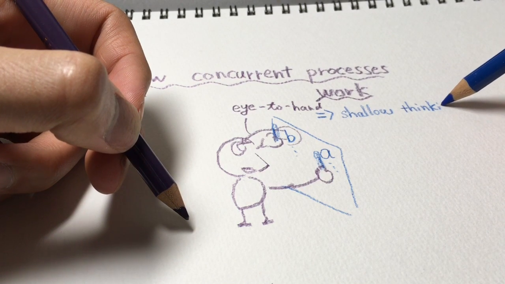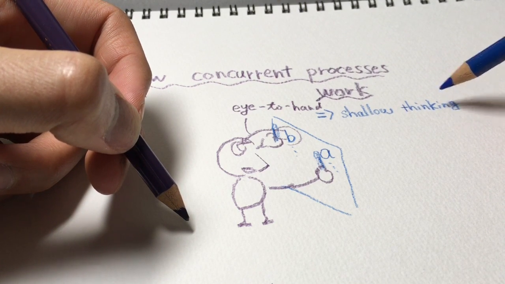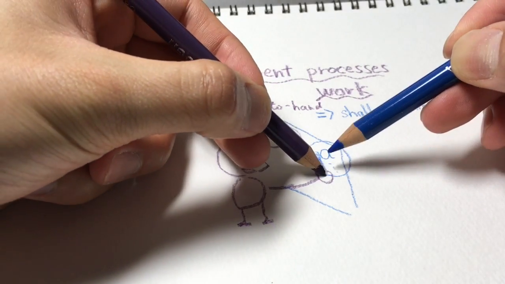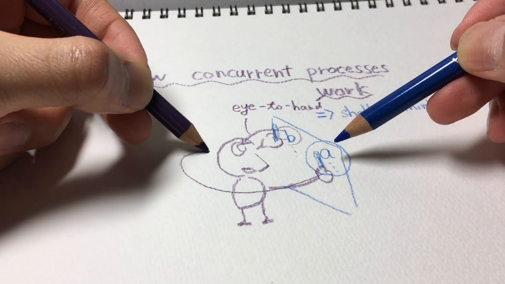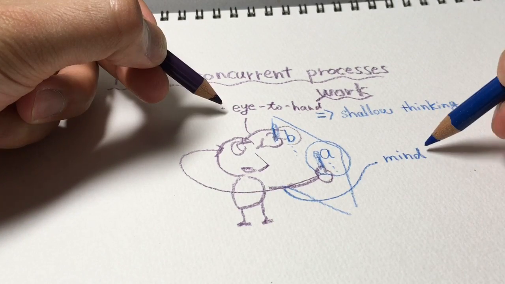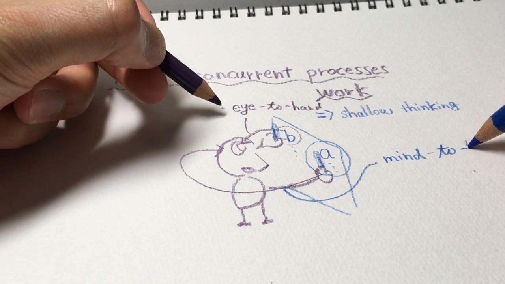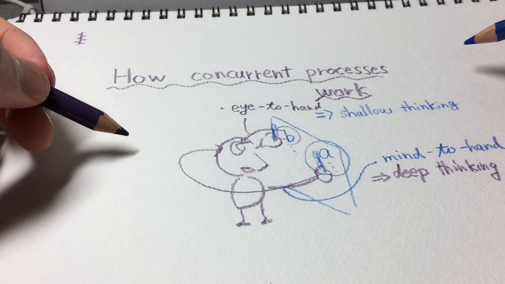On the other hand, when he is writing with his right hand, he is mainly using his mind or his imagination. I call this process deep thinking.